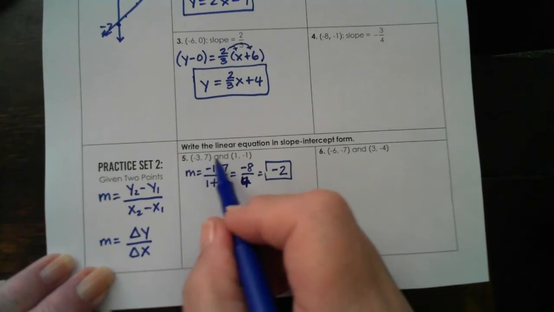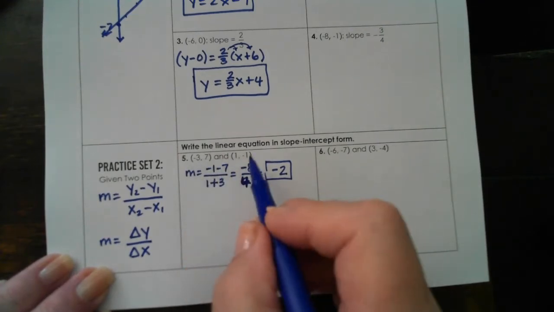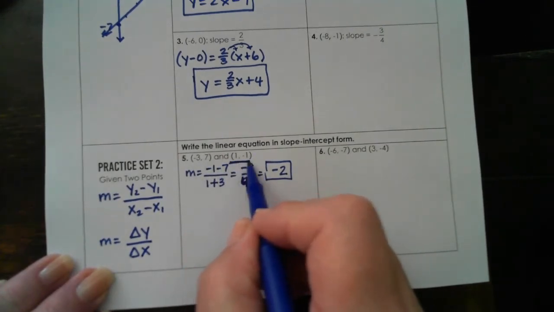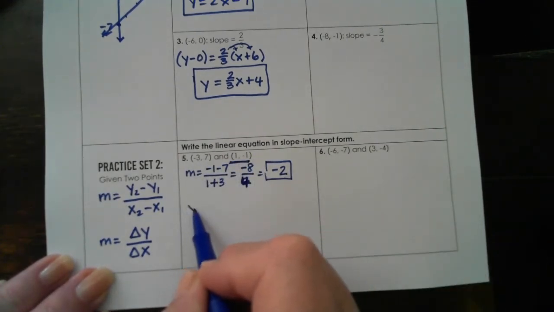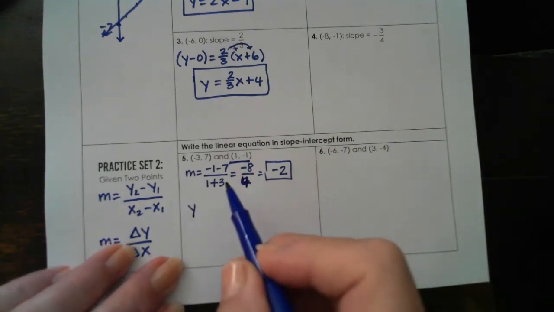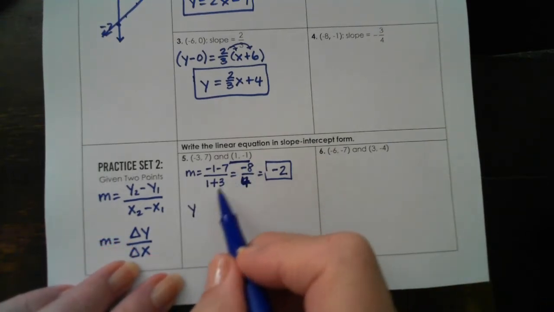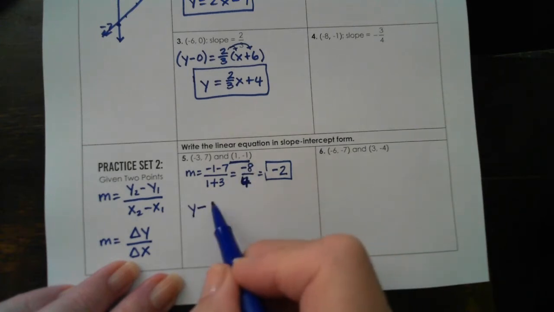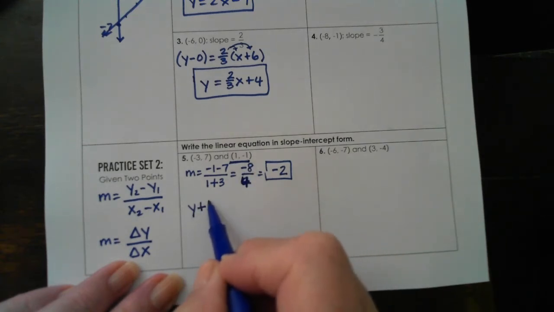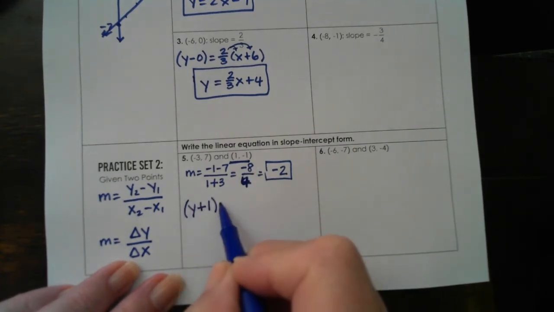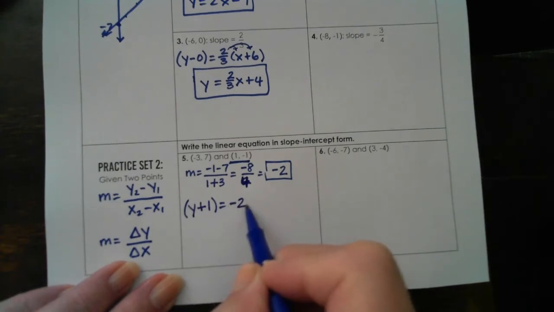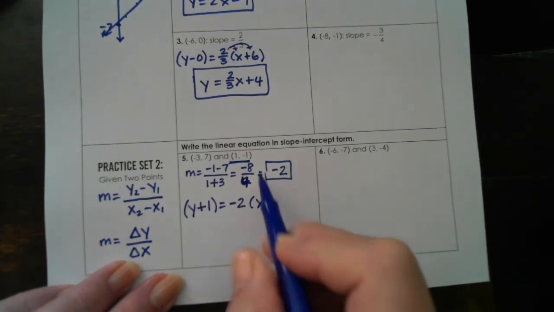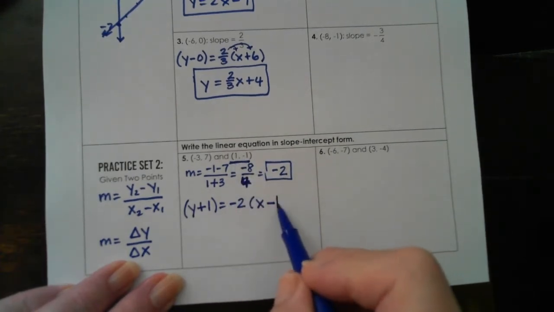Since we have our slope, we get to pick a point, and it doesn't make any difference which point we use. I'm going to use this point because it just has smaller numbers. The smaller the number, the easier it is to simplify. Y minus negative 1, which becomes an addition problem, equals my slope, negative 2 times x minus my x, which is 1.